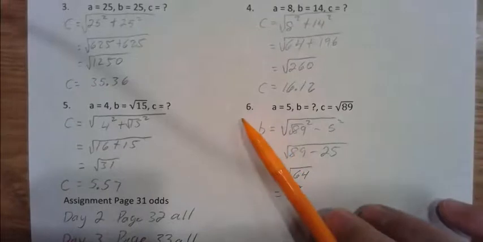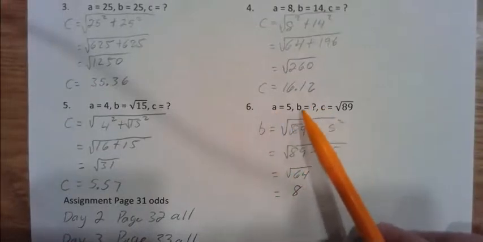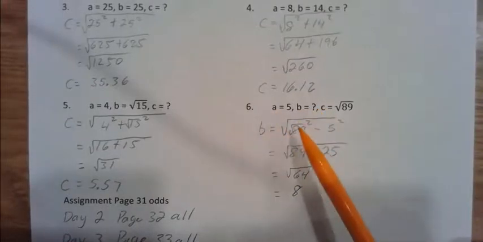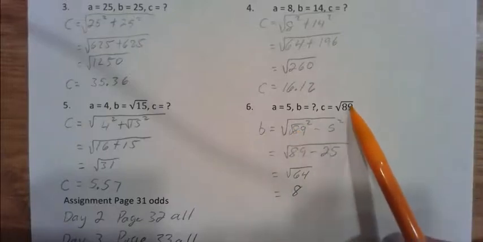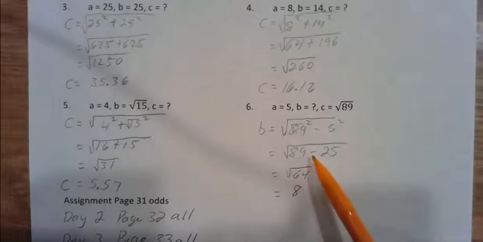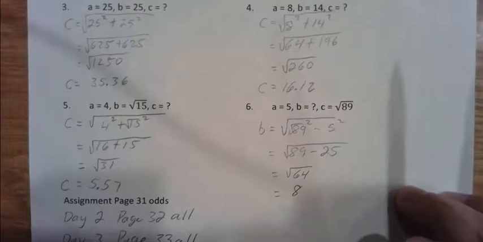And then number 6, I'm looking for B. So that means it's going to be C squared minus A squared. When we square this, we get 89, minus 25, 64, square root of 64 is 8.